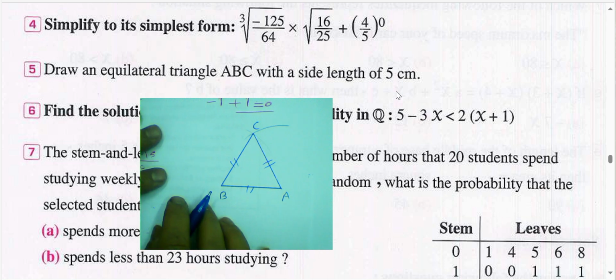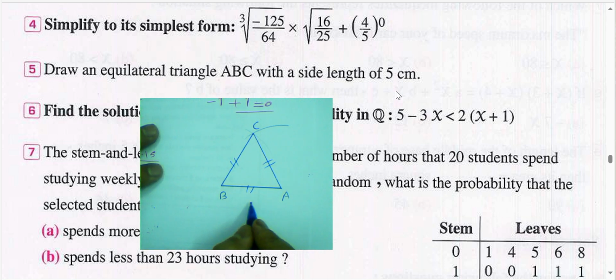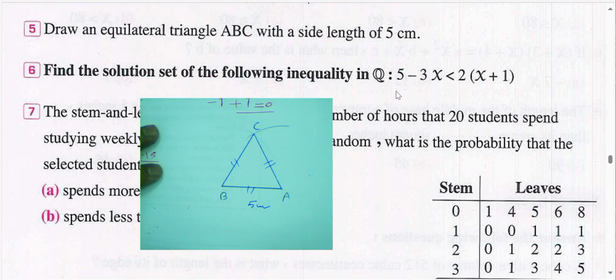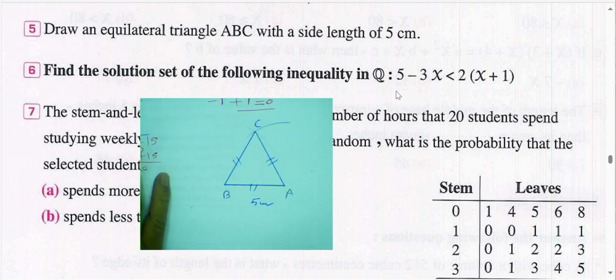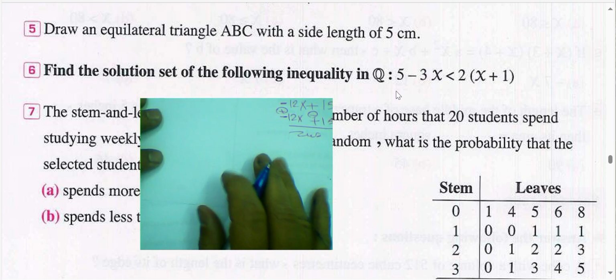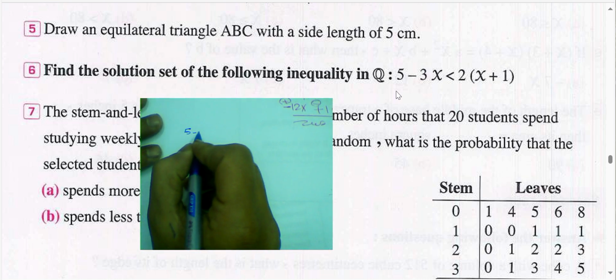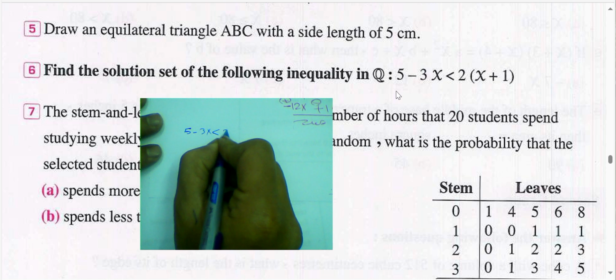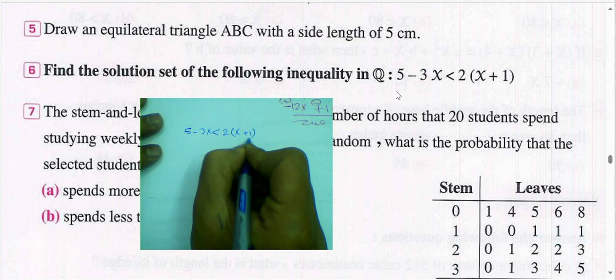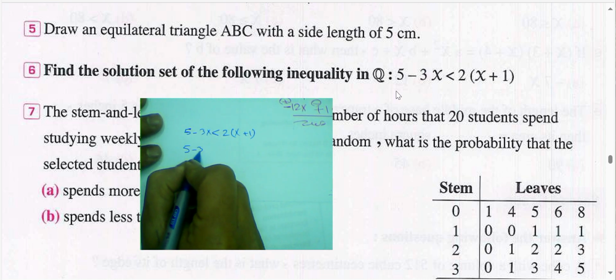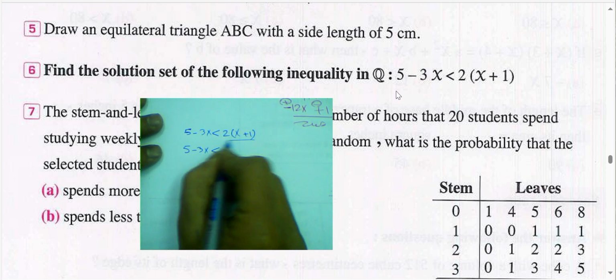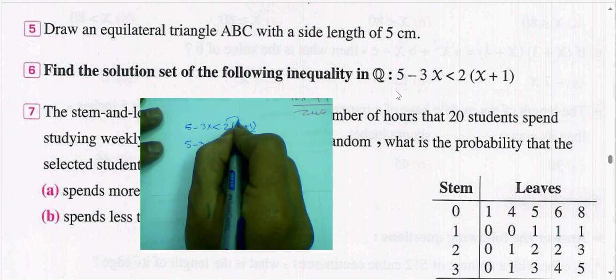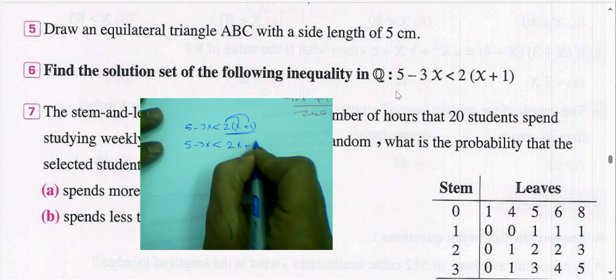Okay, understood? He wants us to draw this triangle. Okay, next question, find the solution set of the inequality. We have 5 minus 3x less than 2 times the sum of x plus 1. We can simplify it. Look here, 5 minus 3x less than 2 times (x plus 1). We have 5 minus 3x in the simplest form, and for this expression we can use the distributive property. 2 times x will be 2x, and 2 times 1 will be 2.